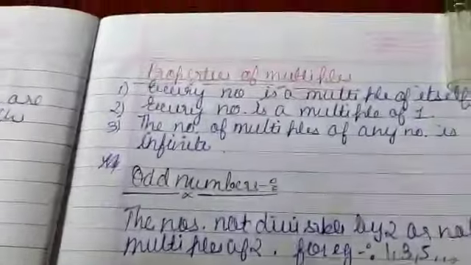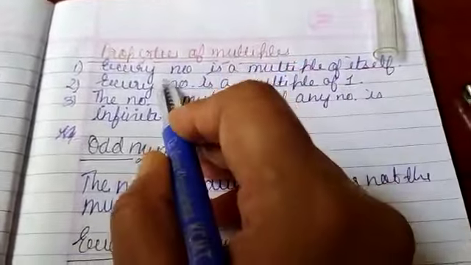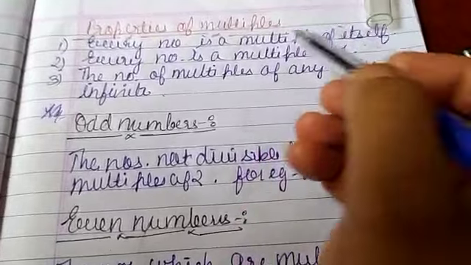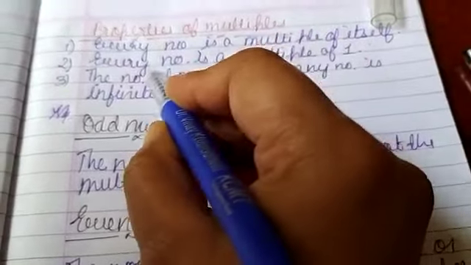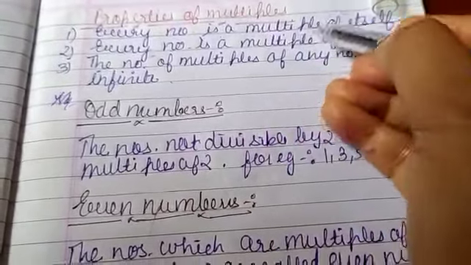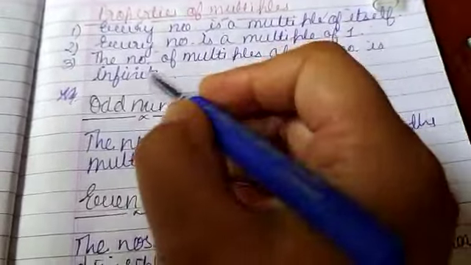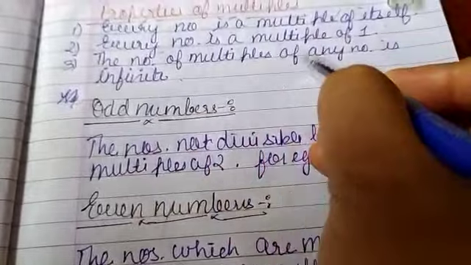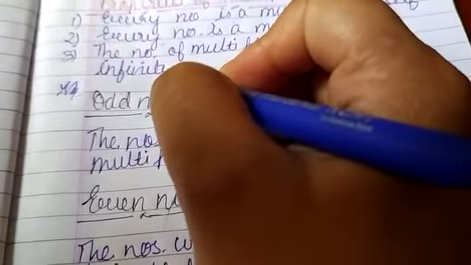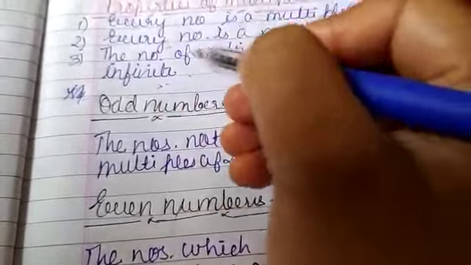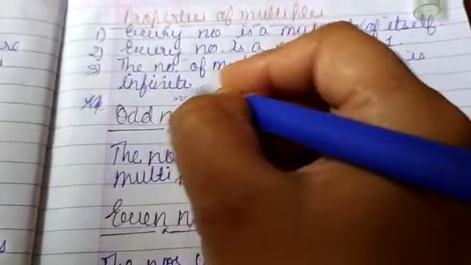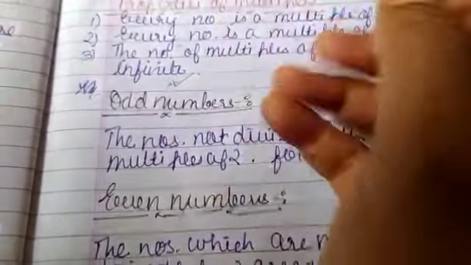Correct. Now properties of multiples. Every number is a multiple of itself. 1 8 is 8. Correct. Exactly every number is a multiple of 1. Just vice versa of this property only. Third is the number of multiples of any number is infinite. Now the multiples are infinite. It can be multiplied by any number and you can get the same number as the answer. This is infinite. Infinite means there can be so many.